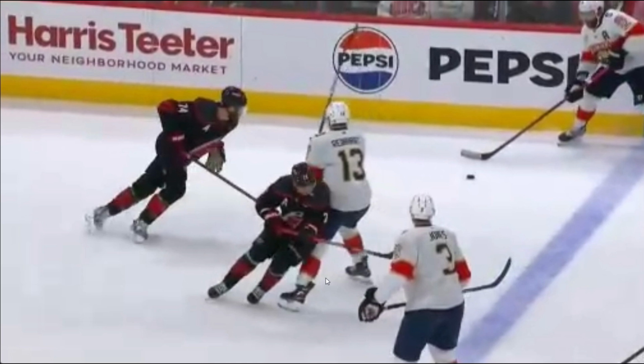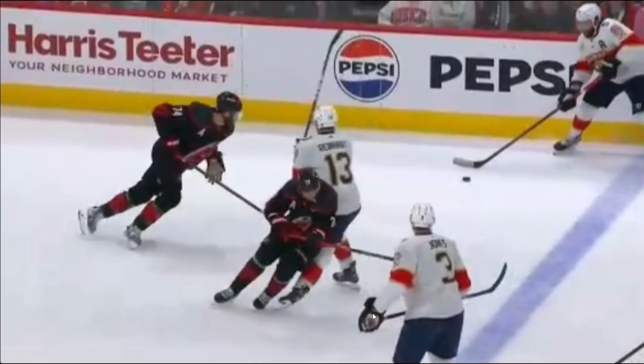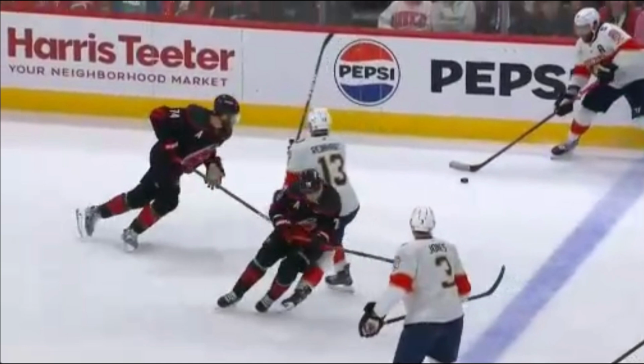If we look at Reinhart's left foot, look at his left skate. When the impact occurs, that causes his toe to go into the ice and his heel to come up off of the ice, turning his leg into an internal rotated position here, with his left knee almost collapsing inwards.